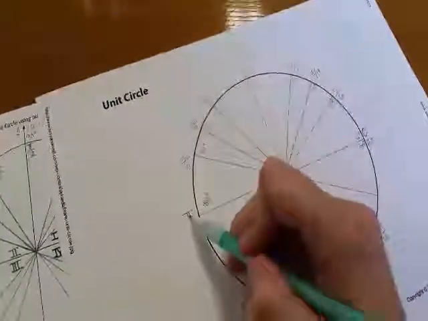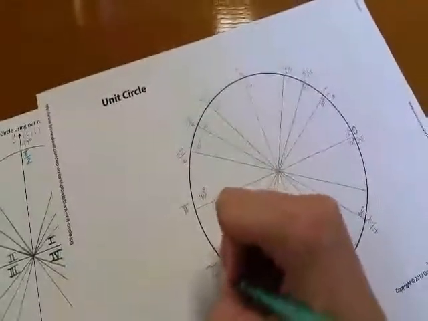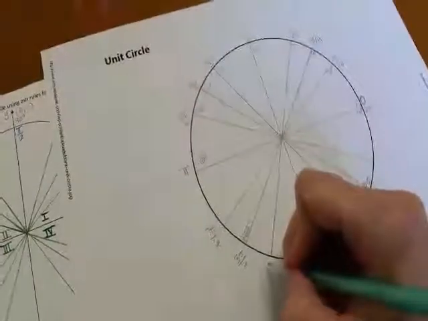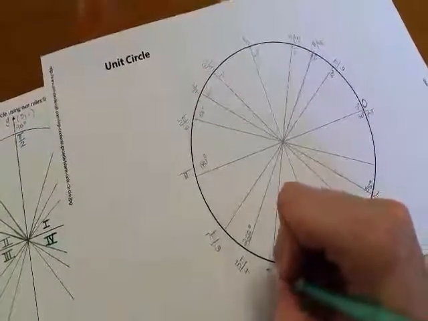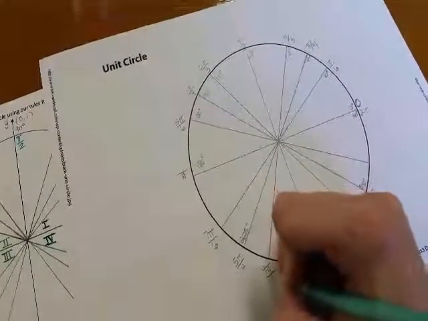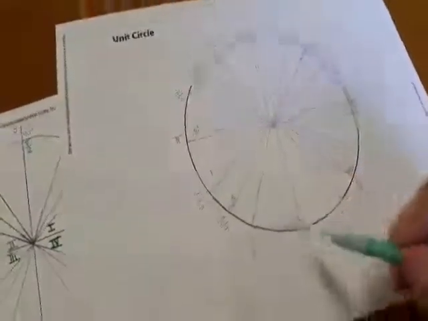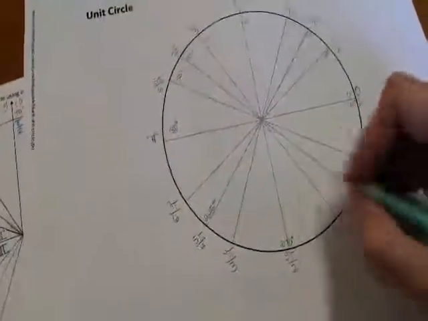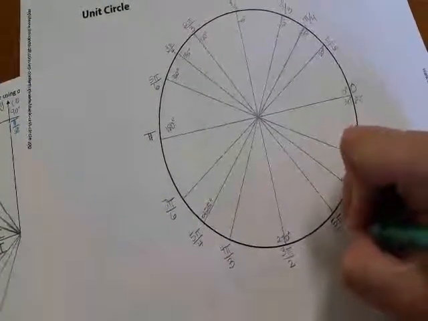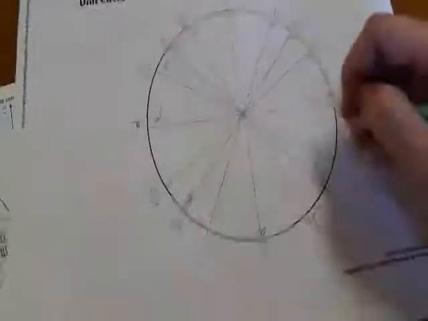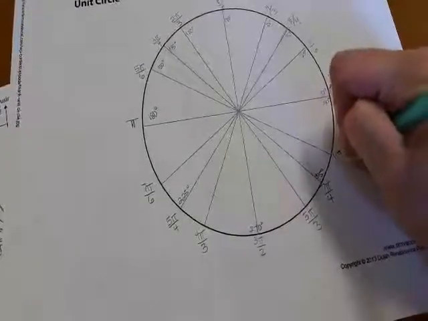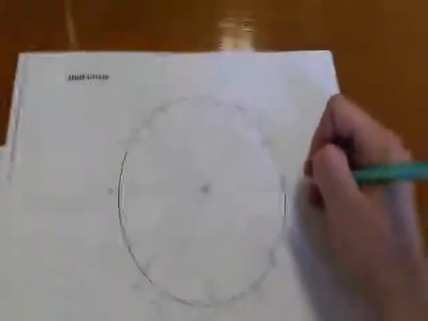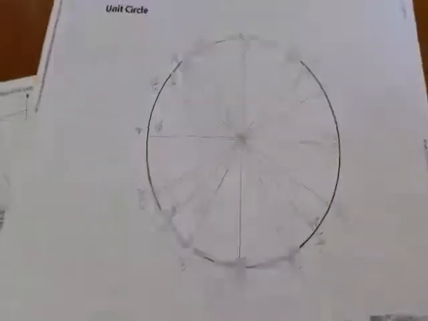Okay, then 6 pi over 6, 7 pi over 6, 8 pi over 6, and 8 over 6 can reduce to 4/3. Okay, and then we're at 9 pi over 6, which reduces, 10 pi over 6, which also reduces, and 11 pi over 6, and then here we'd be at 12 pi over 6, which again is 2 pi.